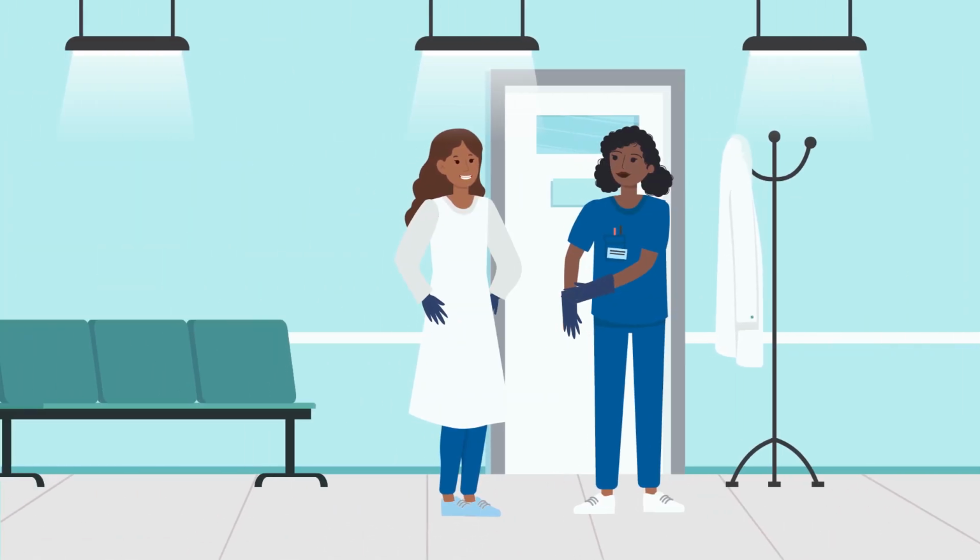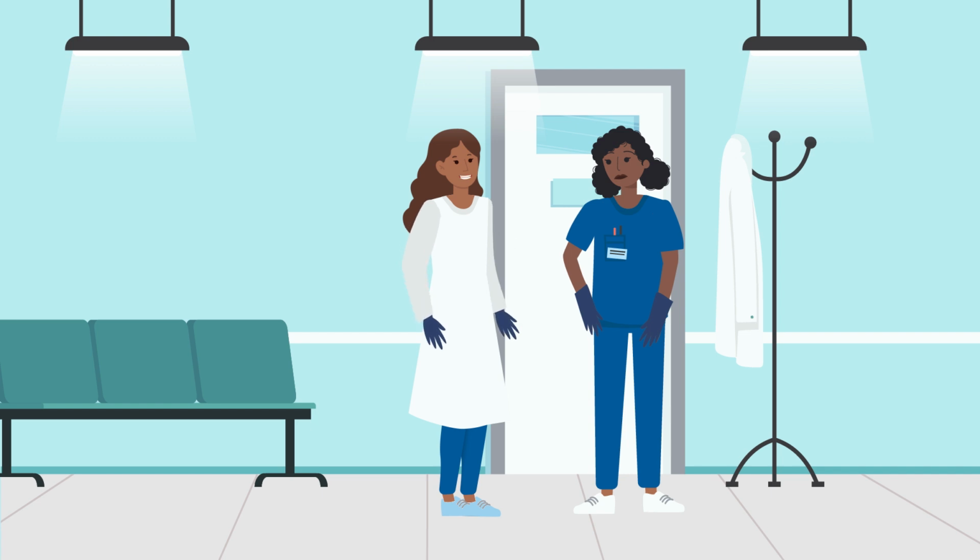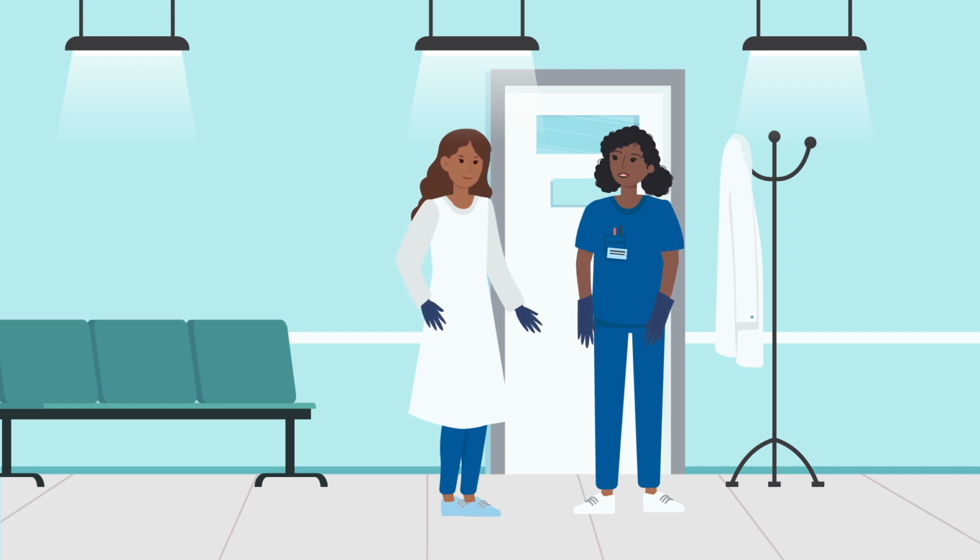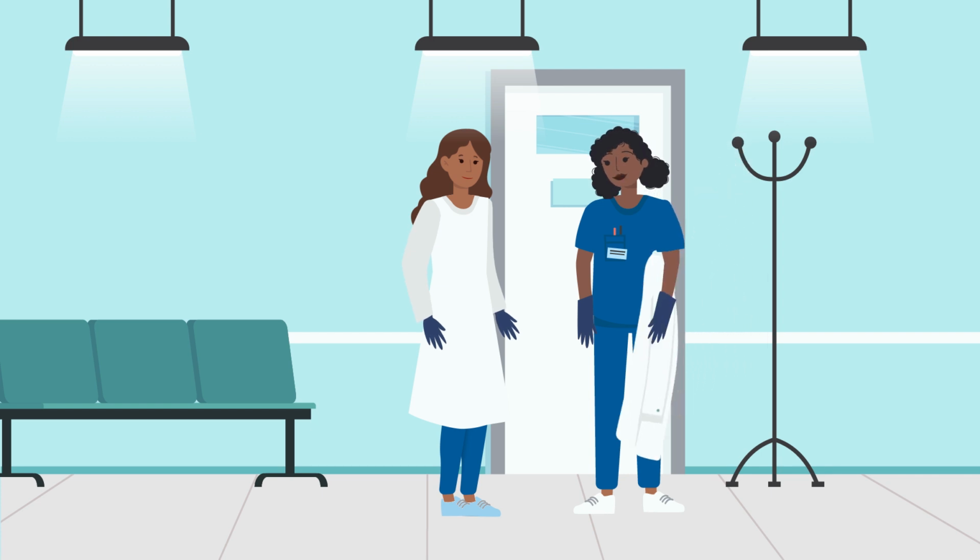Wait, you'll need to wear a gown too. I do? We think the patient has norovirus, so you'll need gloves and a gown. Oh yeah, that's right. Thanks.